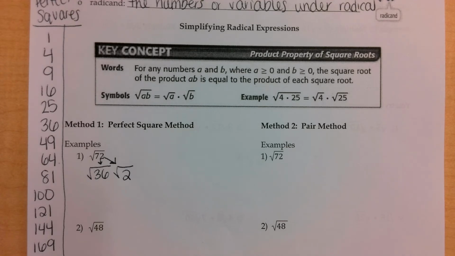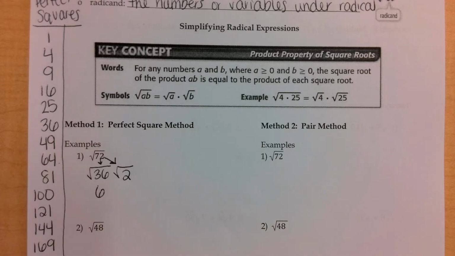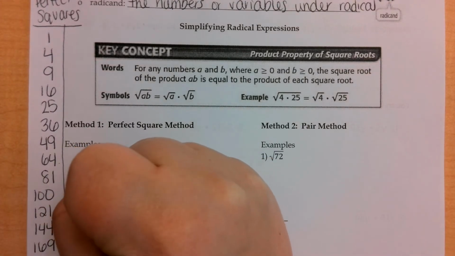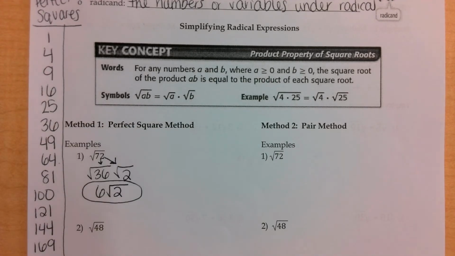Alright, so the square root of 36 is 6. We don't know the square root of 2. It does not come out to be a perfect number. So we'll just do 6 square root of 2. And that is the simplified version of the square root of 72.